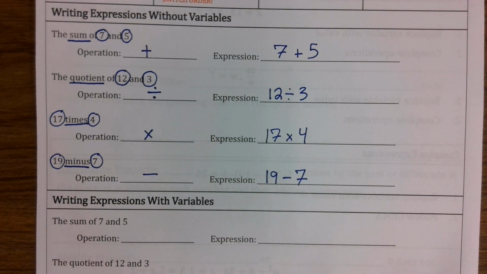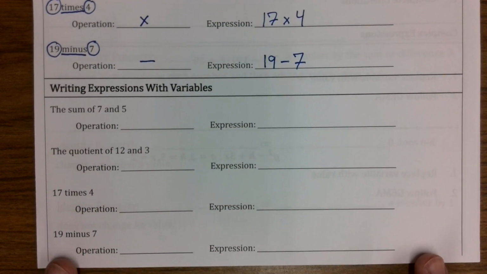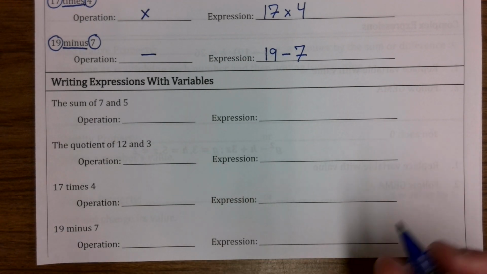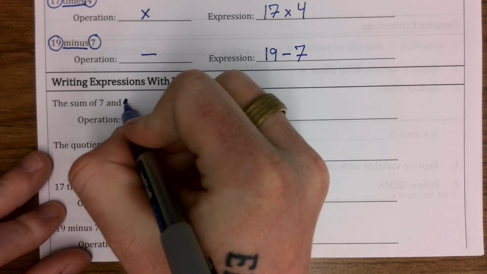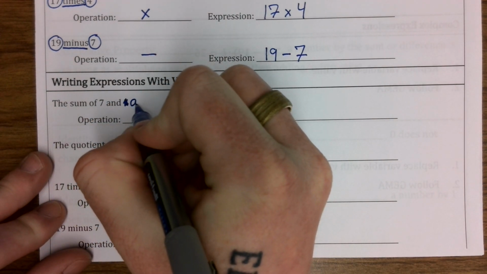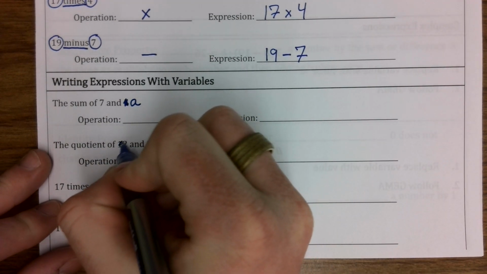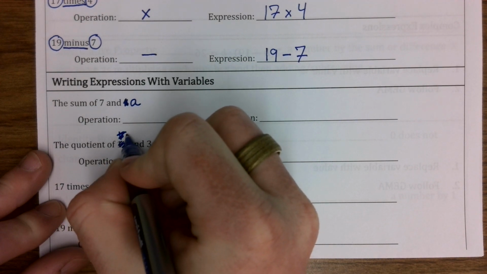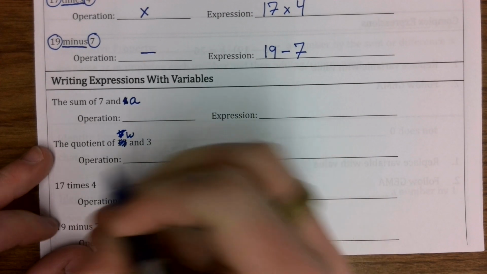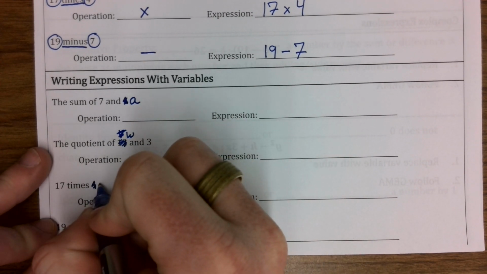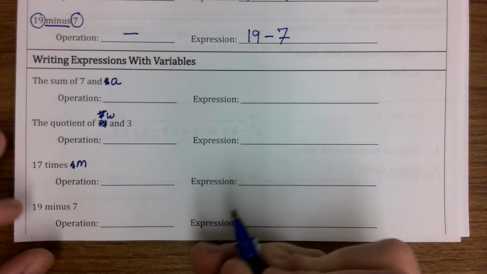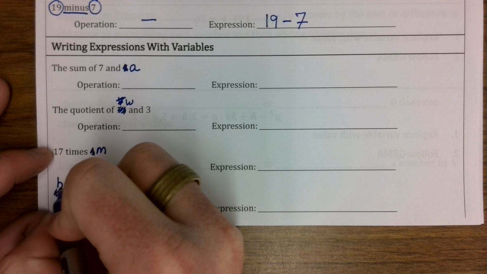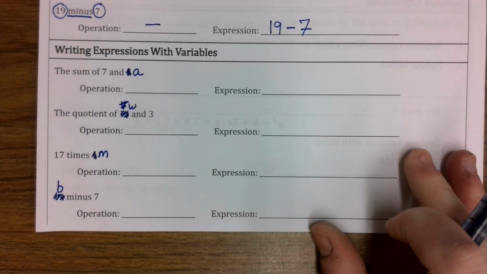All right. Let's talk about writing expressions with variables. Now, you're going to notice on my page here, I forgot to change this. Yours looks a little bit different. So instead of a 5 here, you're going to have the letter A. Instead of a 12 here, you're going to have a 15, or you're going to have a W. Instead of a 4 here, you're going to have an M. And instead of a 19 here, you are going to have a B. Now we've got some variables going on.